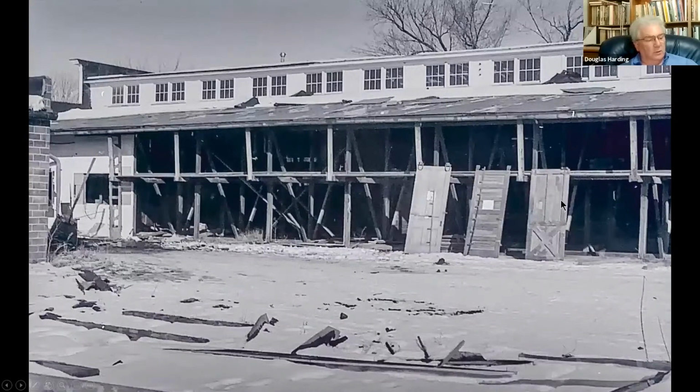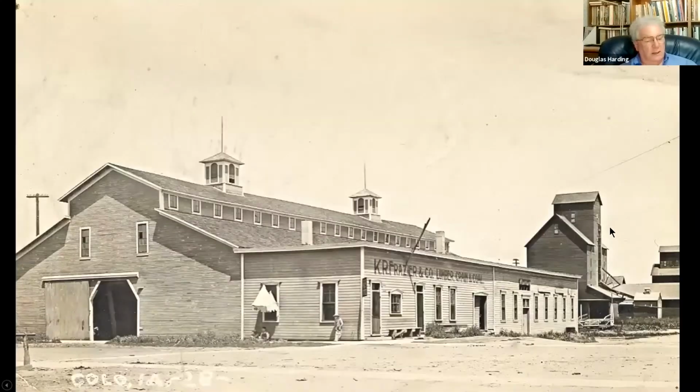We got some doors that were apparently hung like barn doors so you could open and close this area. We got snow on the ground, so this is open. Looks like it's about empty when they're getting ready to tear it down. When I was a kid, they tore this down, built a Fairway grocery store on that spot. So this is the lumberyard that used to stand in Colo, Iowa, where I lived until this summer.